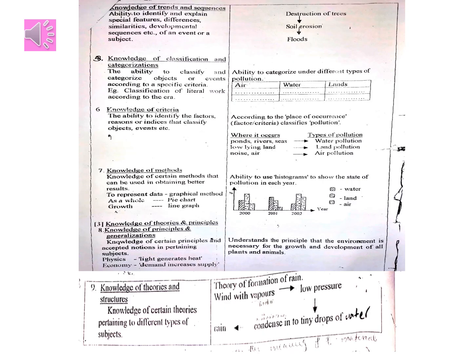Now here, understand the principle in the environment, that the environment is necessary for the growth and development of all plants and animals. So that's the principle, right? Environment is necessary for the growth and development of all plants and animals. If the student understands that principle, we can say he is knowledgeable about the theories and principles in the subject matter.